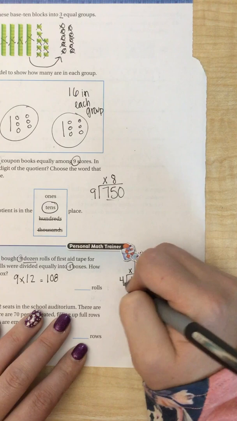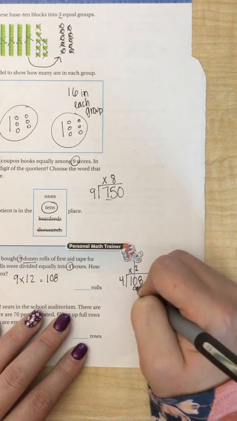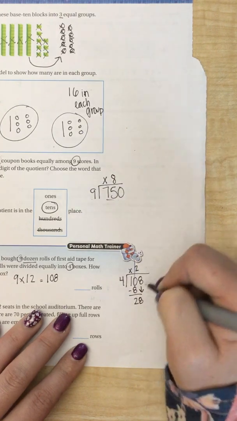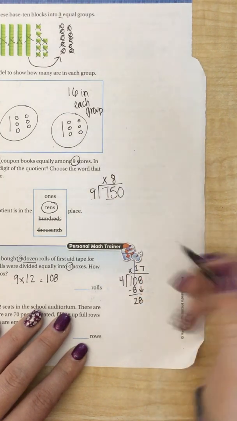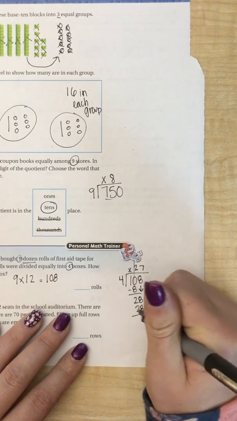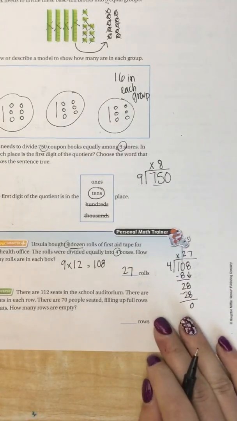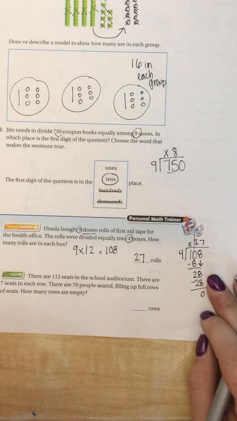4 cannot go into 1, but it can go into 10 2 times with 8. When I subtract that, there's 2 left over. I bring down my 8, and that's 28. 4 goes into 28 7 times, which is 28. And so when I subtract that, there's nothing left over. That means that there are 27 rolls in each box.